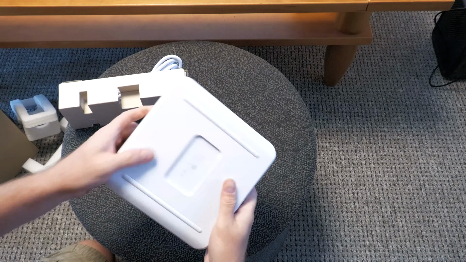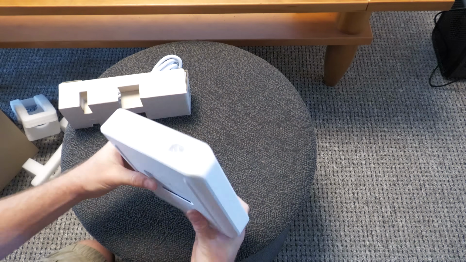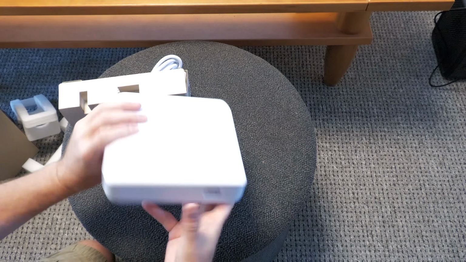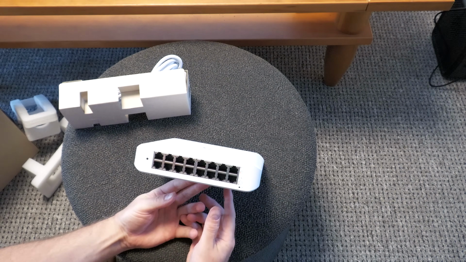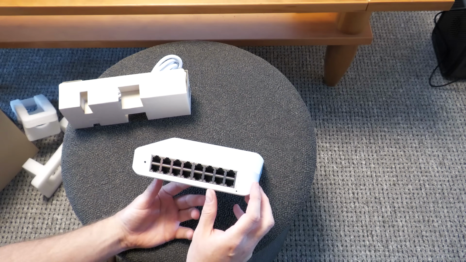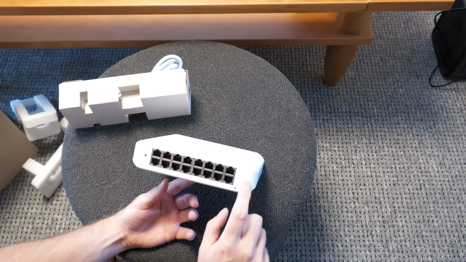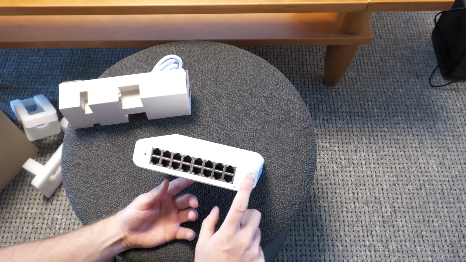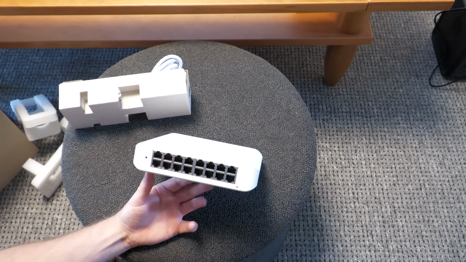Yeah. It's the same setup as the other one, ports on one side and power on the other side. This one is 16 port, 1 gigabit. I would really have liked some SFPs here. A couple of 10 gigabit SFP+ would have been wonderful, but it doesn't have that.